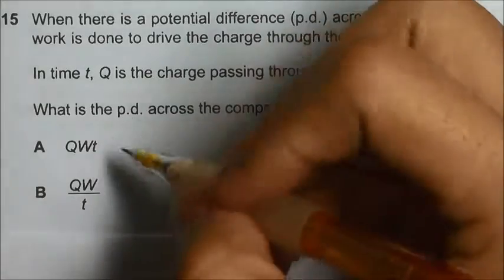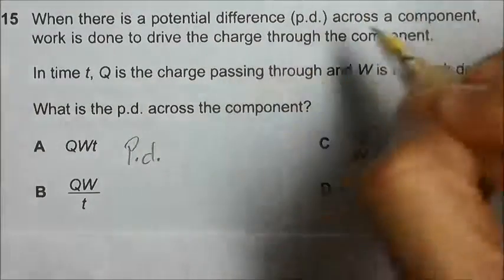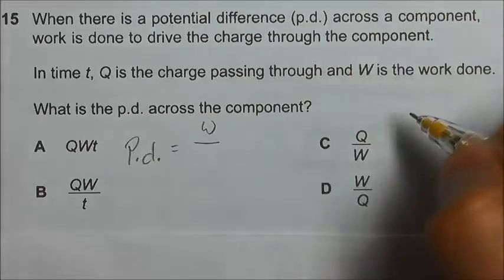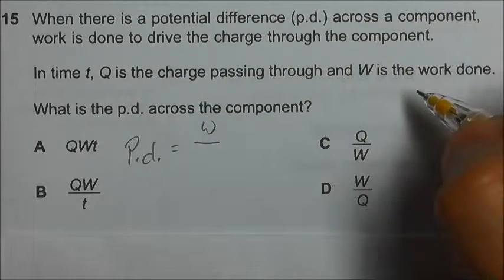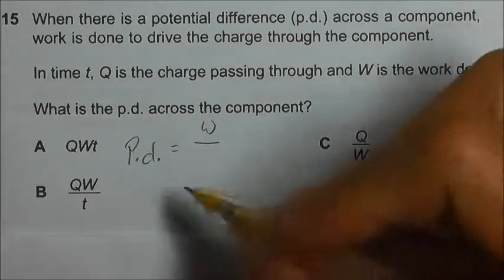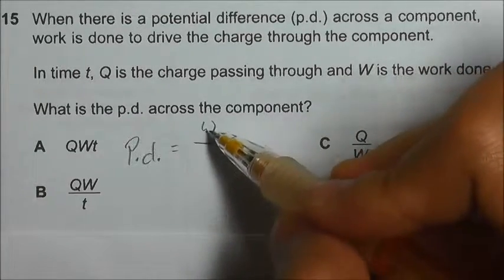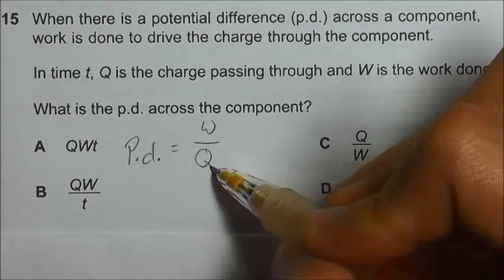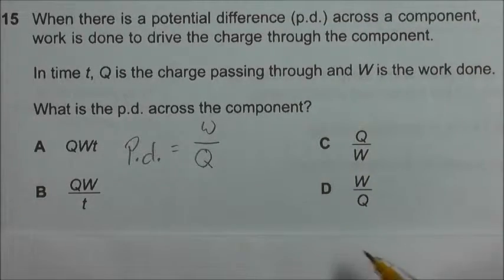To solve this question, we can use the potential difference formula. We know that the potential difference across a component is the work done to drive 1 unit charge through the component. So the formula goes like this: potential difference is equal to the work done divided by the number of charge. Okay, so the answer should be D.